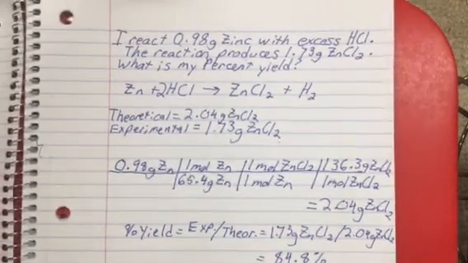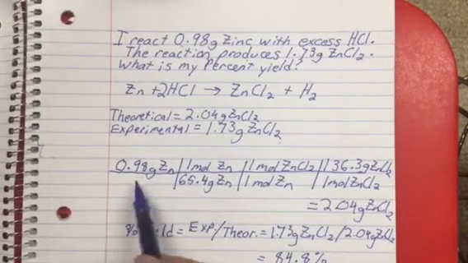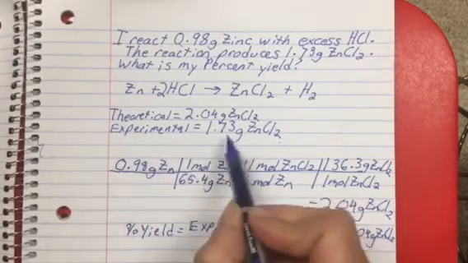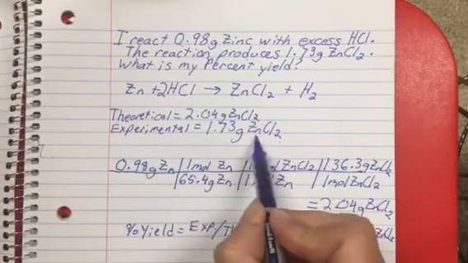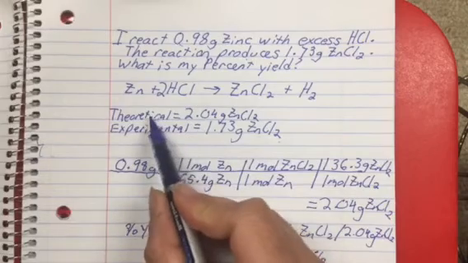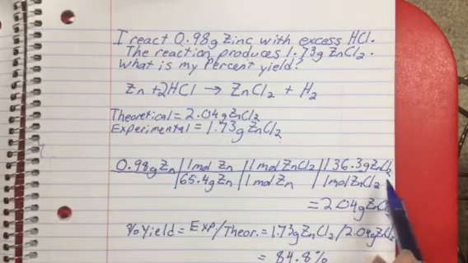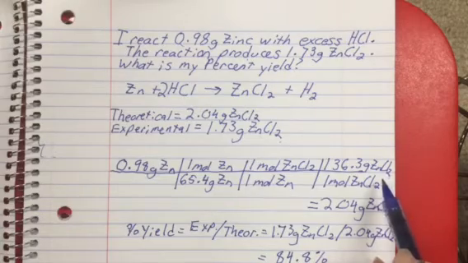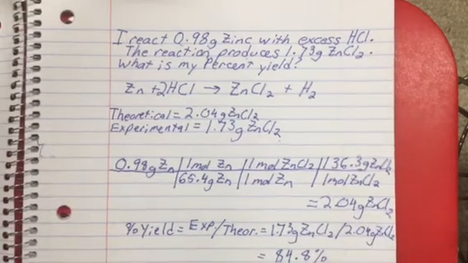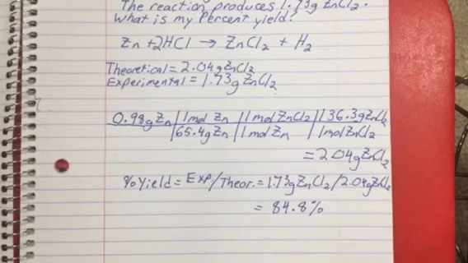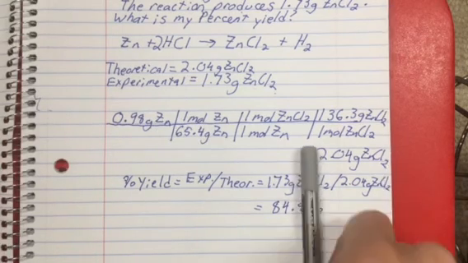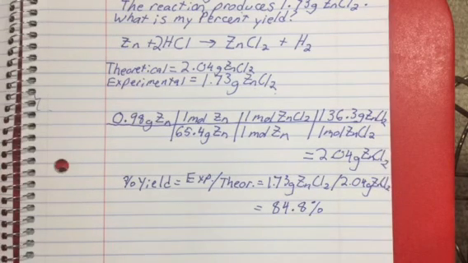Okay, but in the long run, we solve these problems by the experimental value will always be in the problem. This is given to you every time. The theoretical value is calculated just like we've always done. How much should you have gotten? And then we take experimental divided by theoretical. Remember to multiply by 100% to get your percentage. Okay, there's 2 problems in the classroom to practice for you, so good luck.